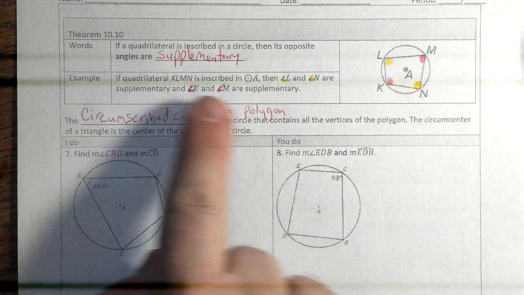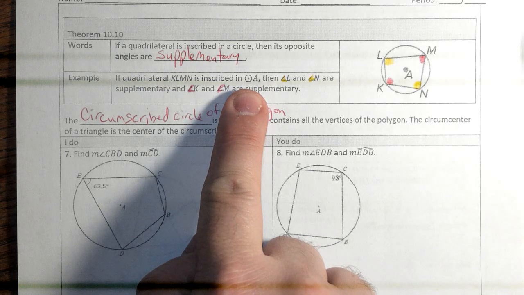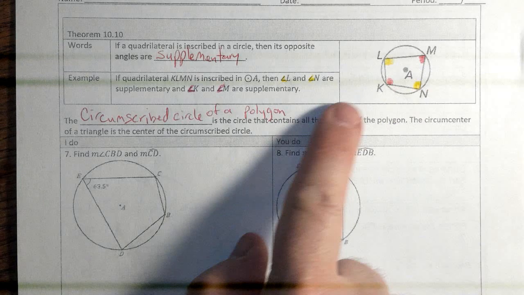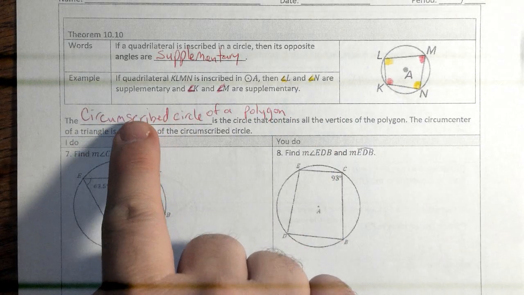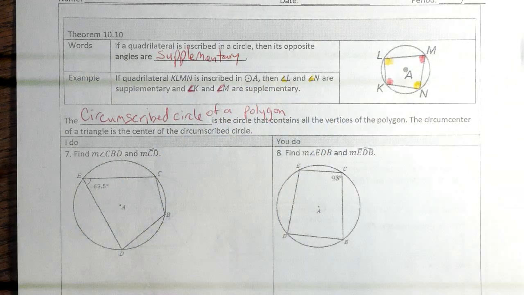So for example, if quadrilateral KLMN is inscribed in circle A, then angles L and N are supplementary, and K and M are supplementary, so I made them yellow and pink.